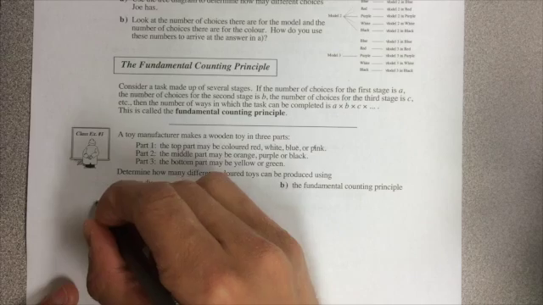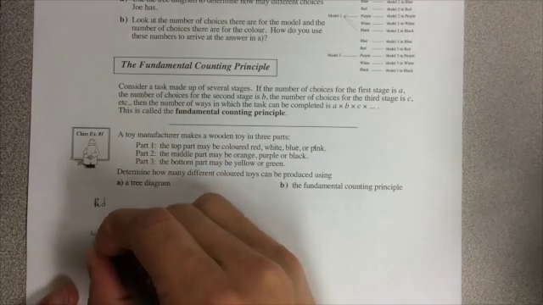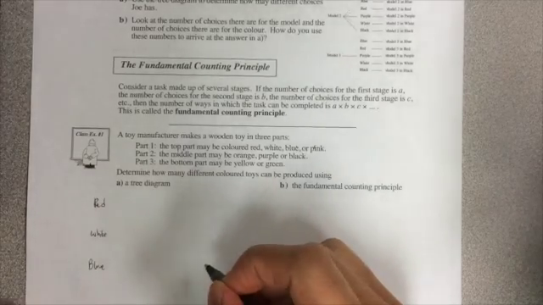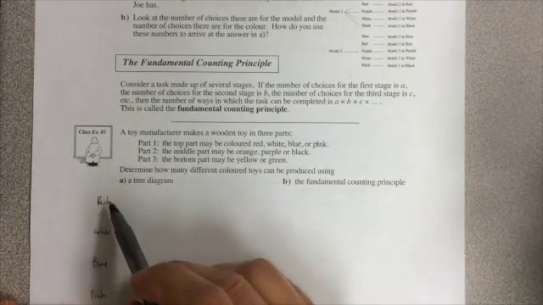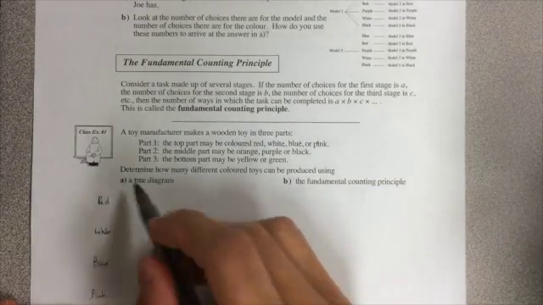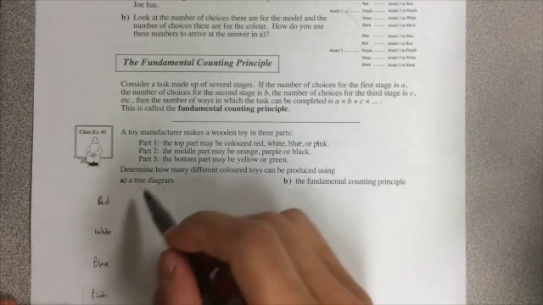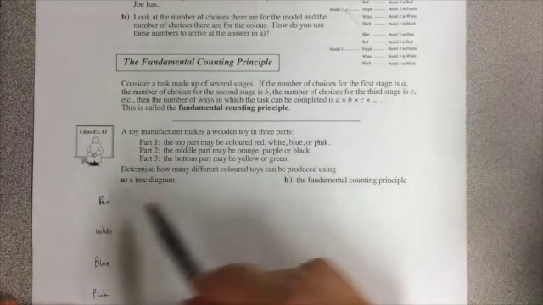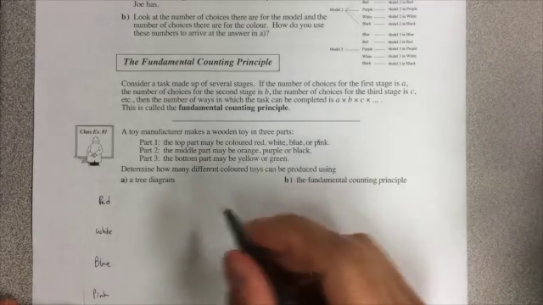And so our first option was red, then we had white, then blue, and finally we had pink. Now if I were to choose part 1, which is red, white, blue, or pink, then if I go with red part 1, then that red piece could then have an orange, purple, or black piece.